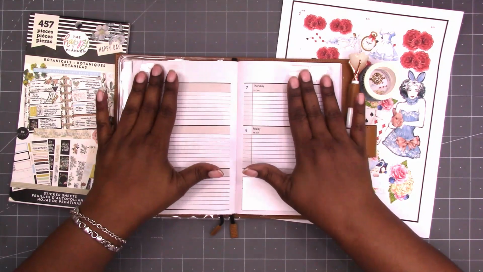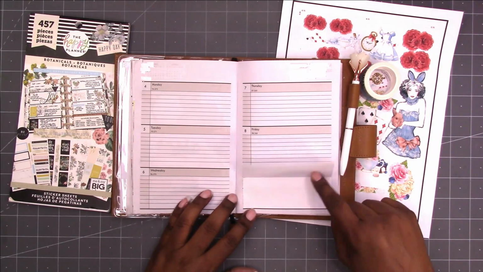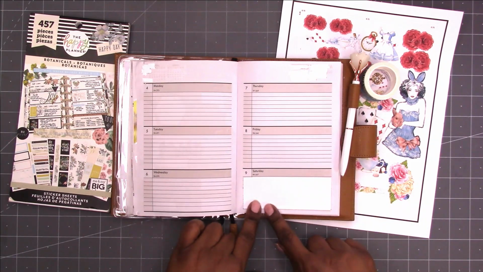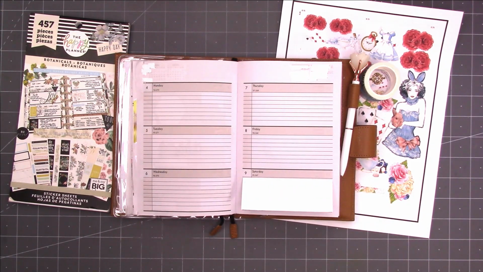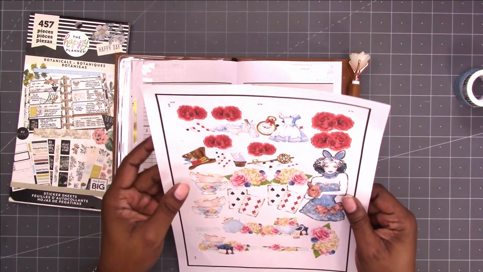I've already done my header whiteout and added a journaling spot. If you want to know how to make this, I will link to a video showing how I did it in the i-card up above. So I'm just going to go ahead and get started.